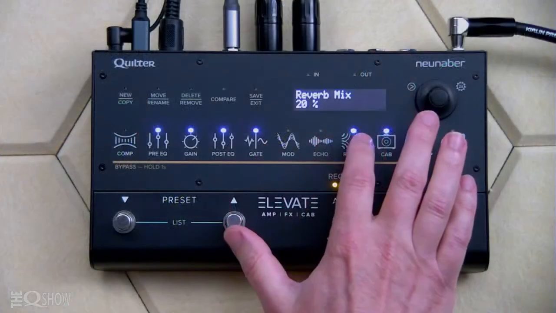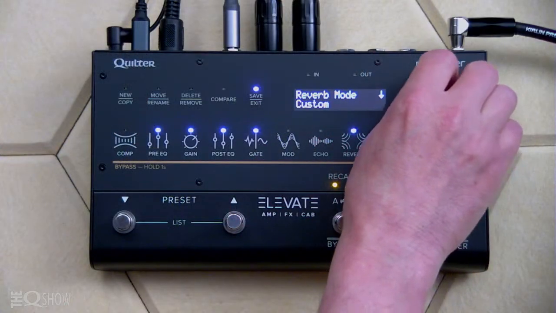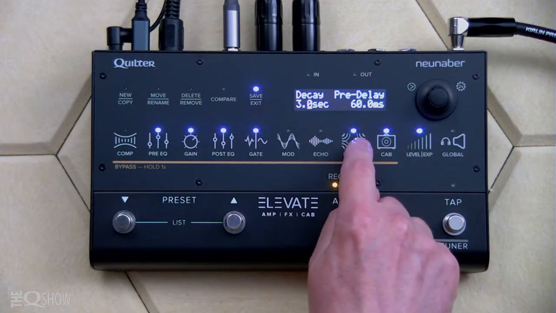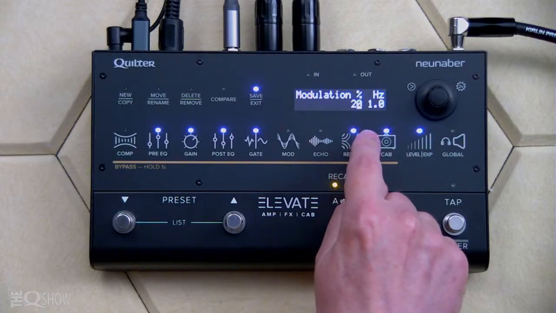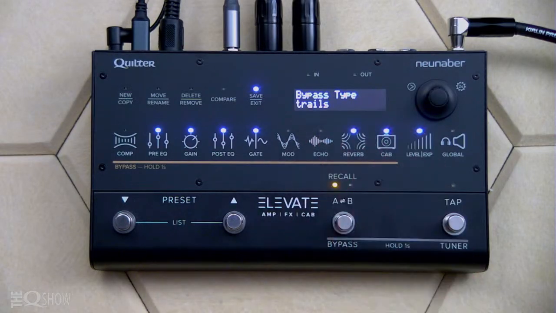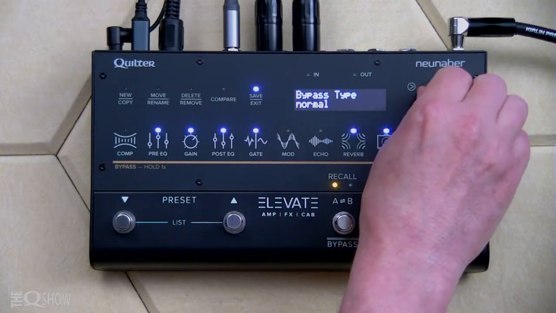And in addition to that, the echo and reverb have an optional trails bypassing. You enable that down in the custom parameters for both echo and reverb. So there it is. The bypass type, you can select trails or normal.